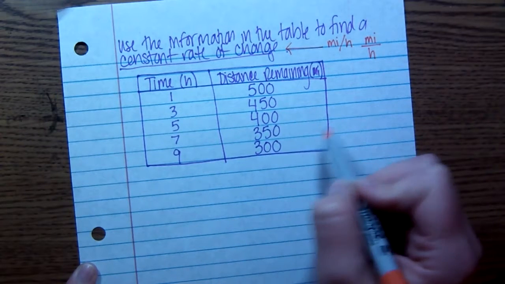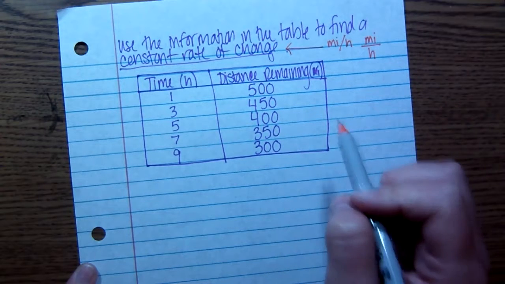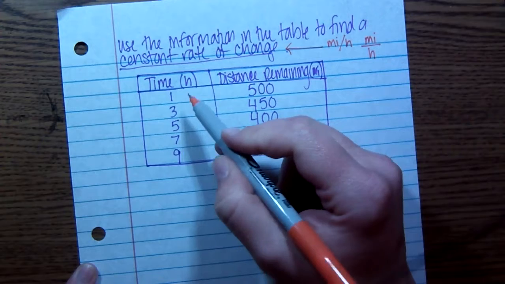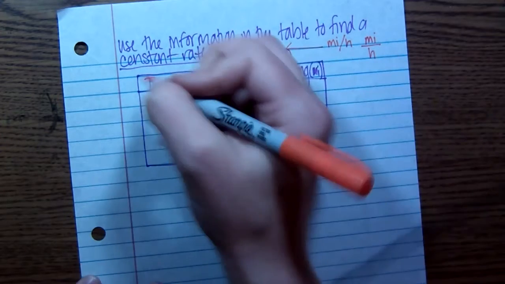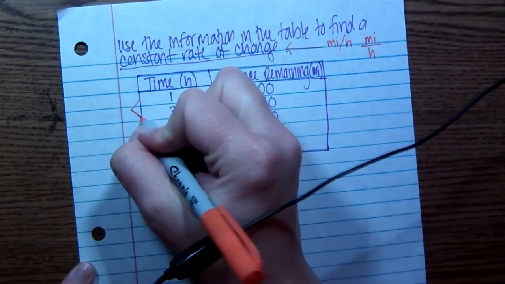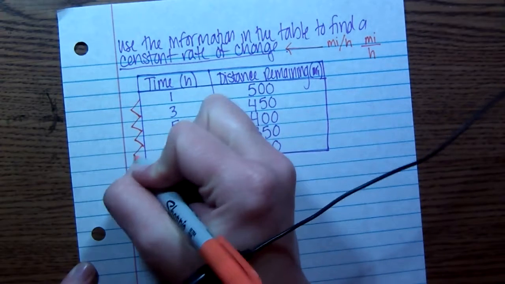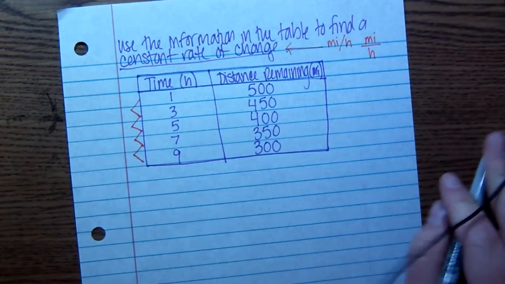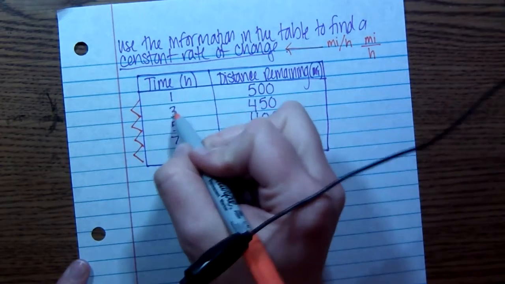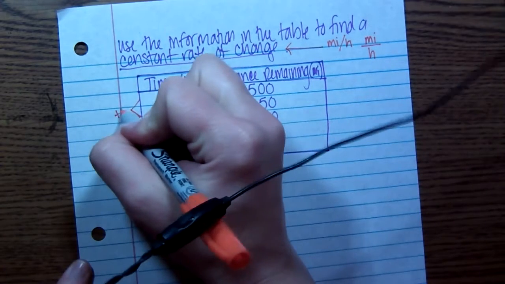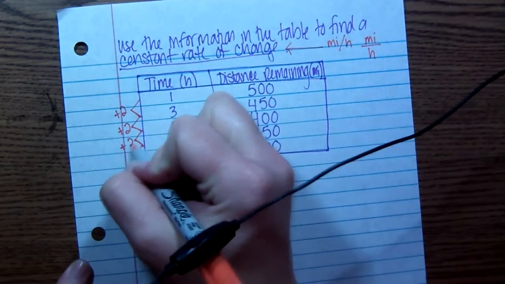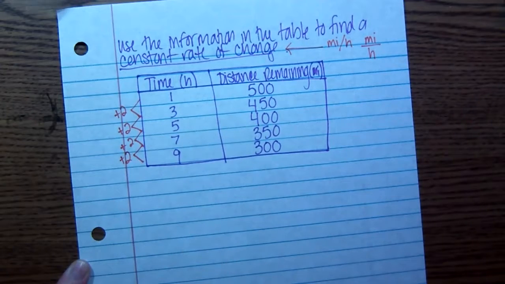We need to figure out what is the constant rate of change. Is there a constant rate of change? What is it? How many miles is it changing for every hour? So first we need to figure out what these are changing by. And unlike some of the examples we did last chapter, these can be going up or going down. So these are going 1 to 3, we're going up 2. 3 to 5, up 2. So far, so good. It looks like it's changing at a constant rate time-wise.